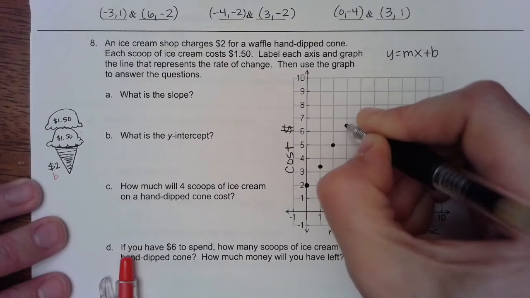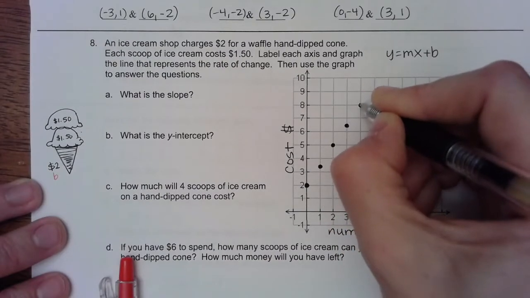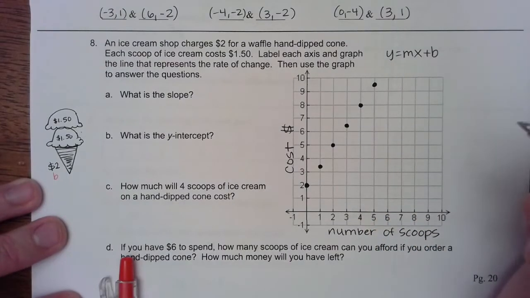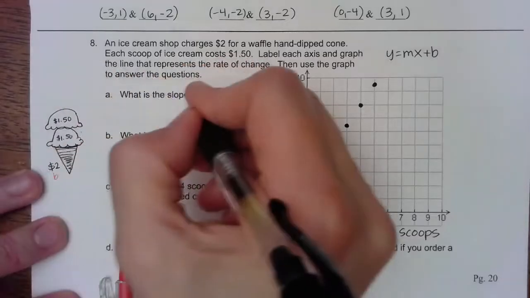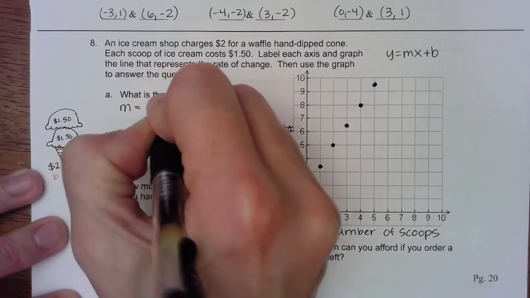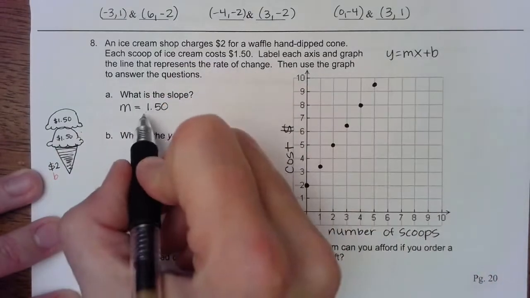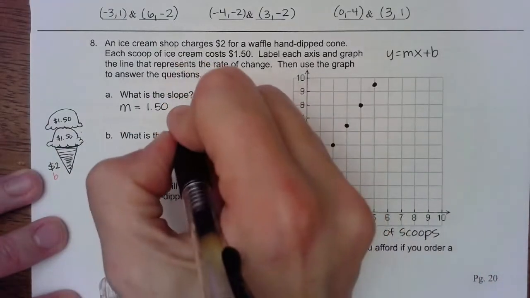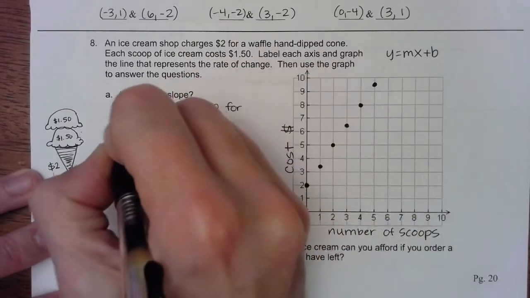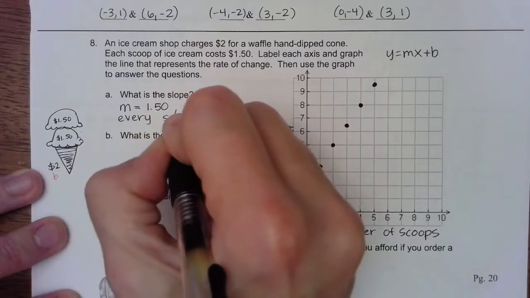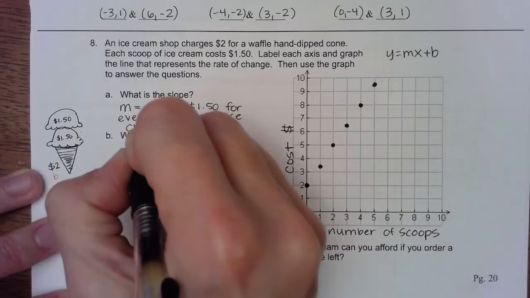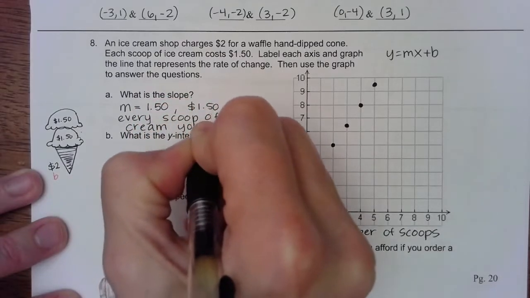Oh my gosh, so much ice cream, right? Now I'm hungry. So as you go up, every scoop of ice cream that you add adds $1.50 to your total. So the slope of the line for this one, m, is going to be 1.50, or you could write 1.5 if you wanted to. Every scoop of ice cream that you get, it's $1.50 for every scoop of ice cream that you add on, or that you get.